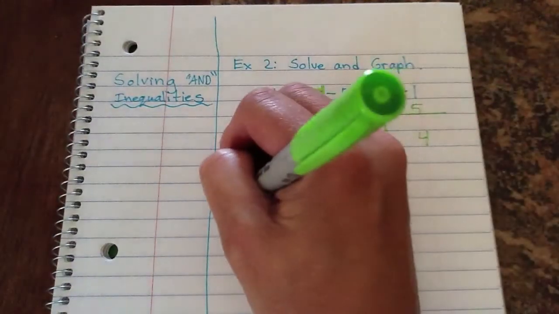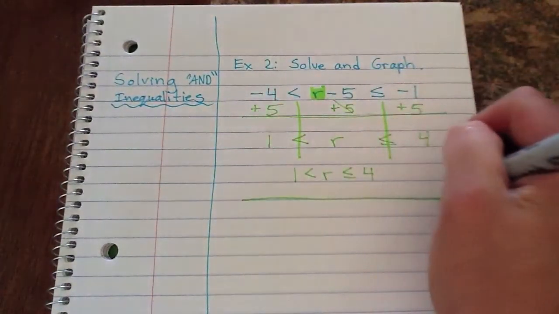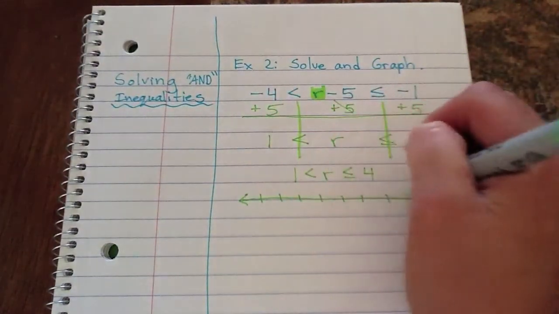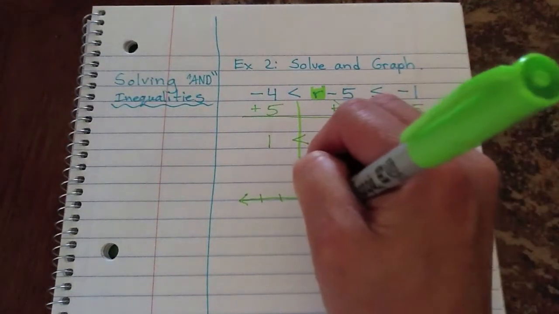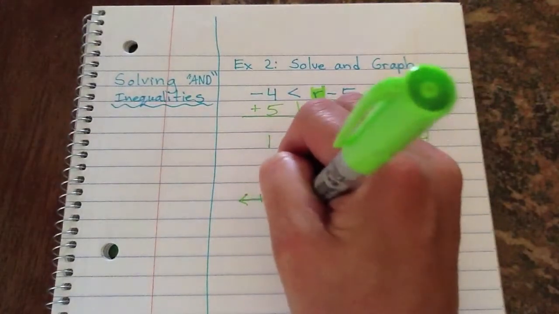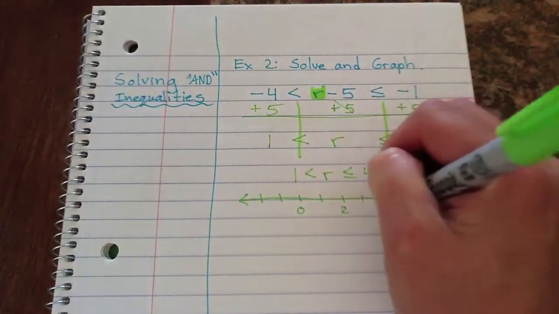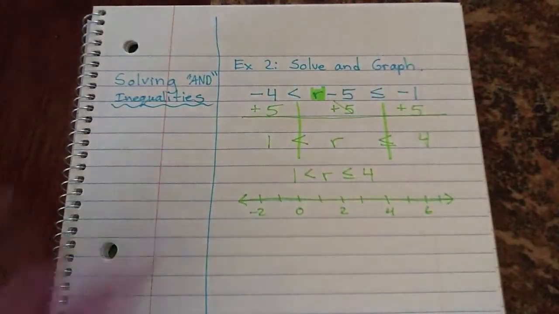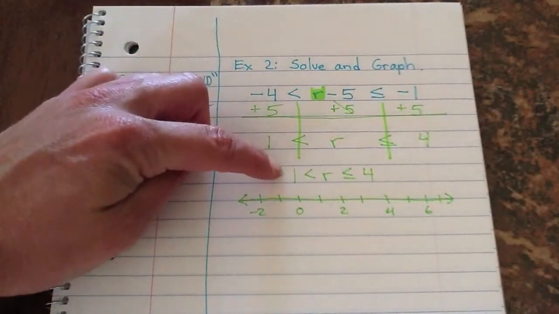And when you go to graph it, I'm going to go ahead and put 0 here. Open dot on 1.